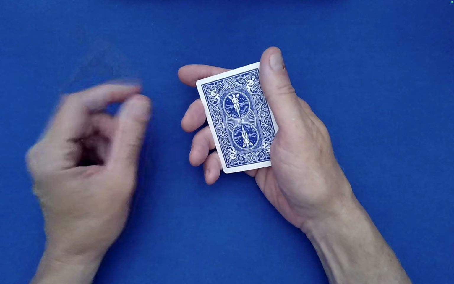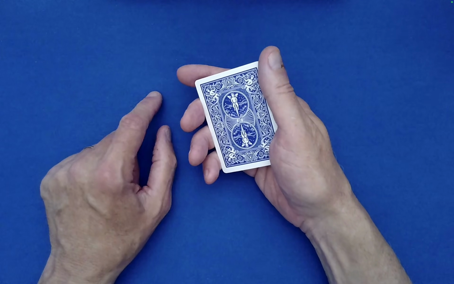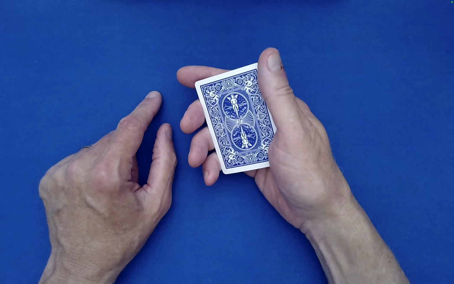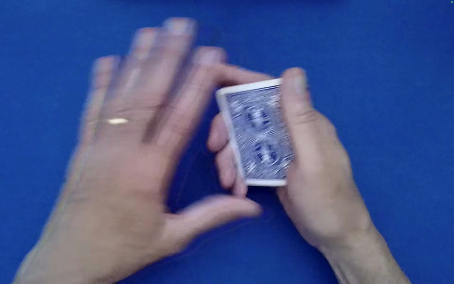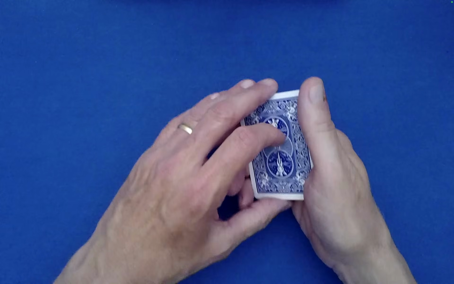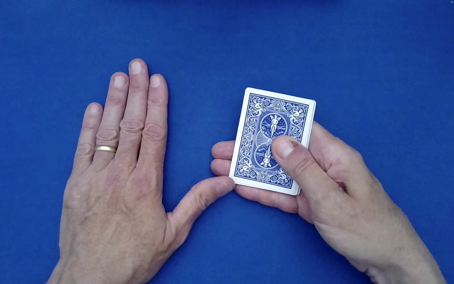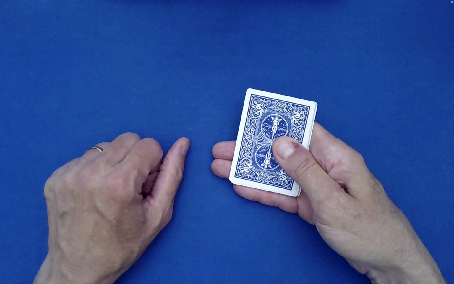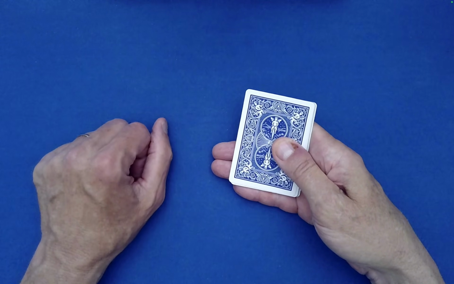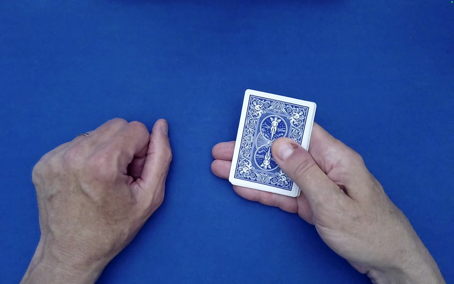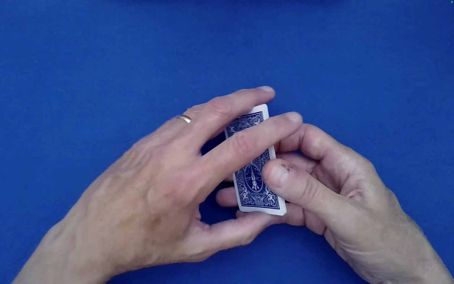Okay, so you turn to spectator A. What was your card? So maybe they choose to lie and they say this 4 of hearts, okay? You say, okay, 4 of hearts was your card. Very good. So I'm going to input your answer to that question into the packet, and then we'll process your answer. Okay, 4 of hearts.